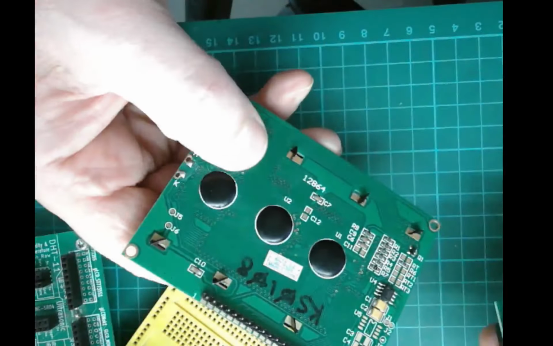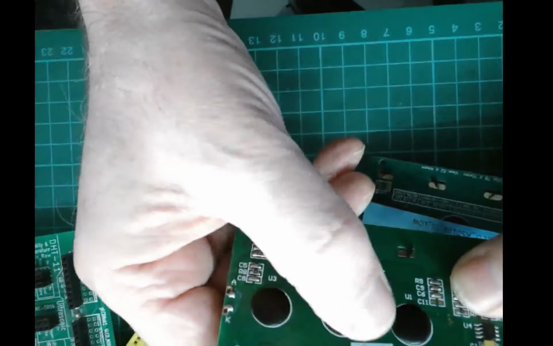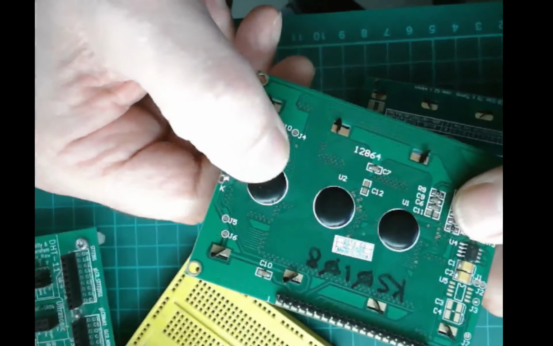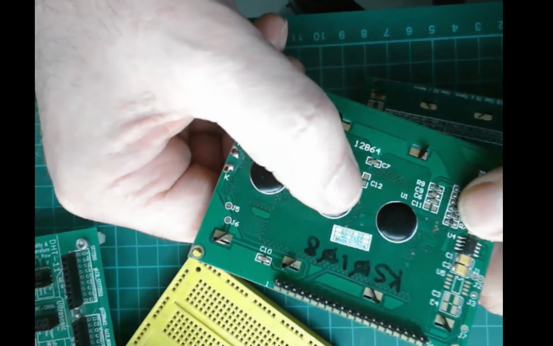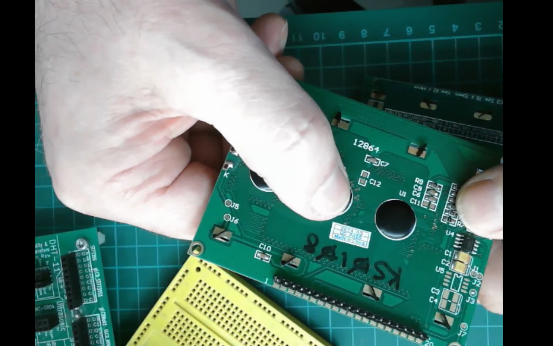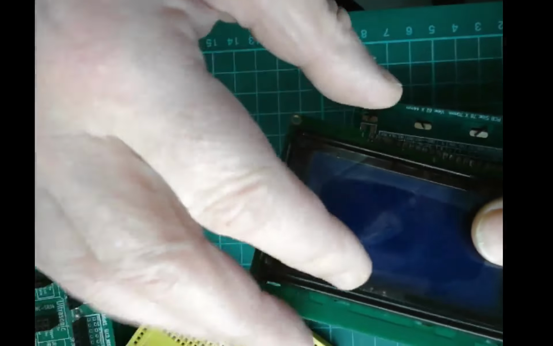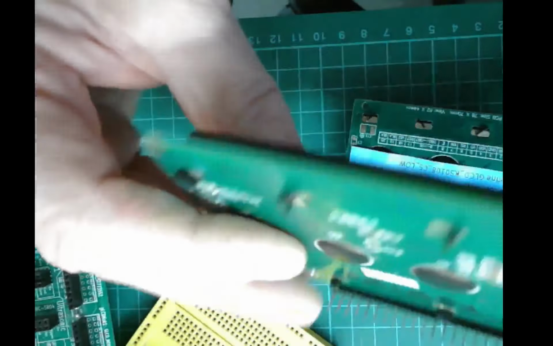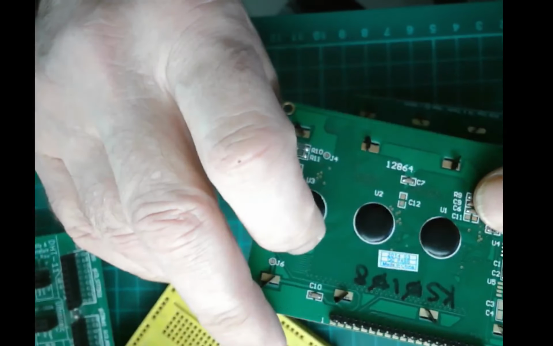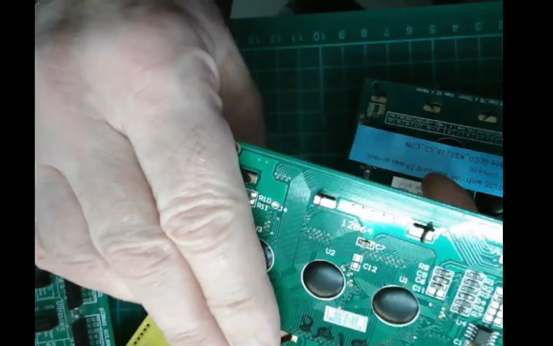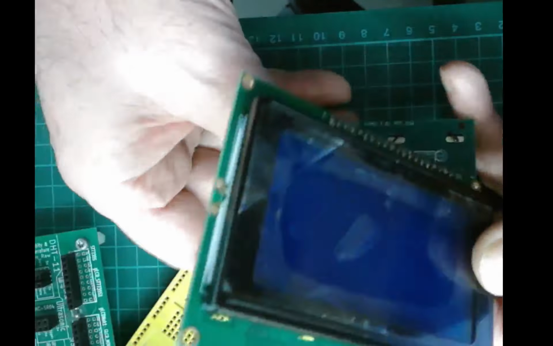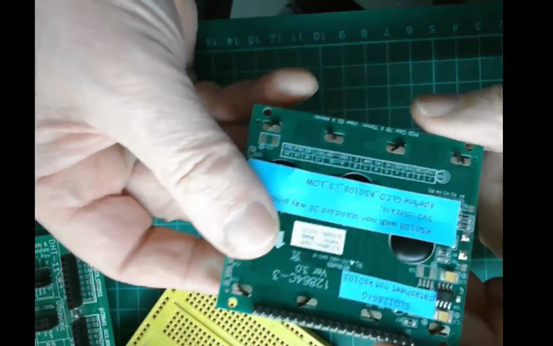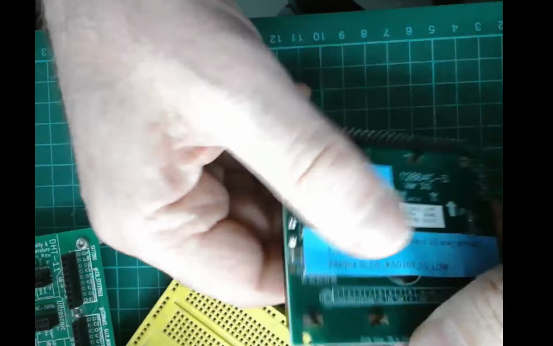You flip it over. It's got 1, 2, 3 dots, 3 ICs, and basically one of these is the KS0108, and the other two are KS0107s, and that controls one half of the screen. And there's a little marking in here. It says CS1, CS2, and that controls one half or the other half. This is his. I'll turn it upside down so you can see it.